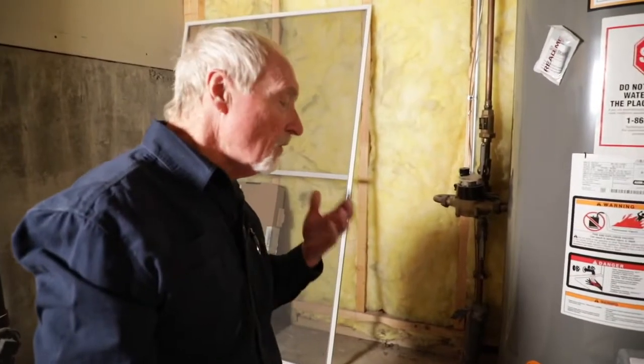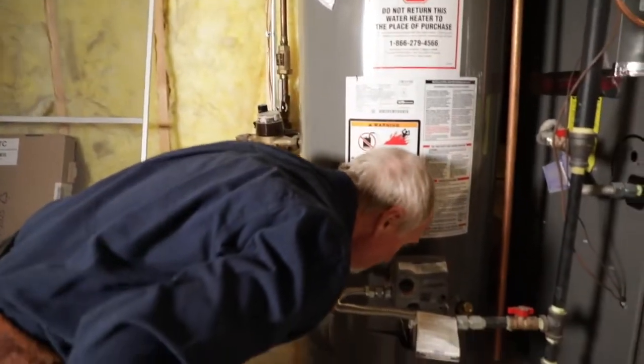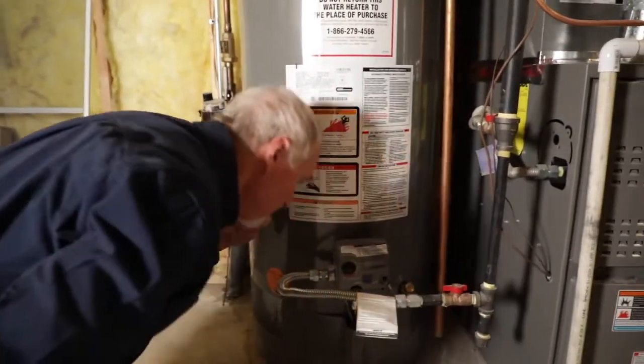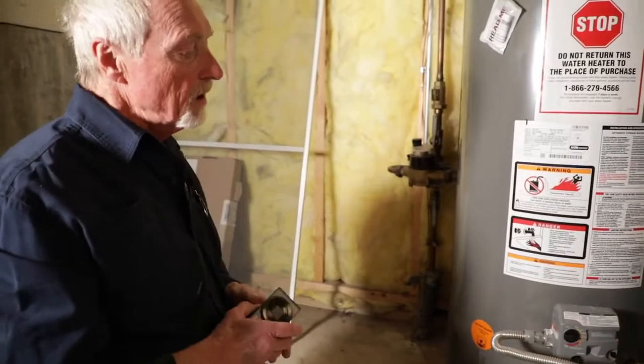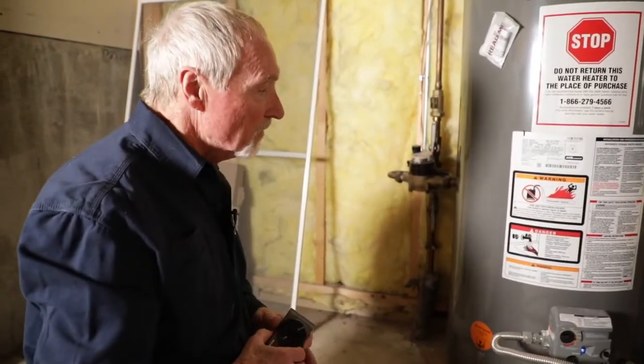Our noses are very sensitive for smelling gas leaks, and this one's easy. I can easily just sniff it with my nose, tell if there's a leak. You can also run a gas sniffer around it and check for gas leaks.